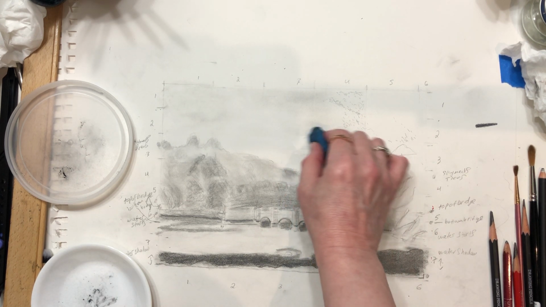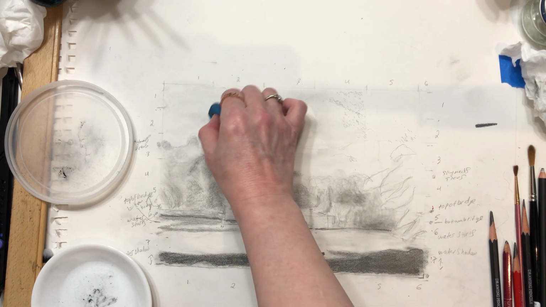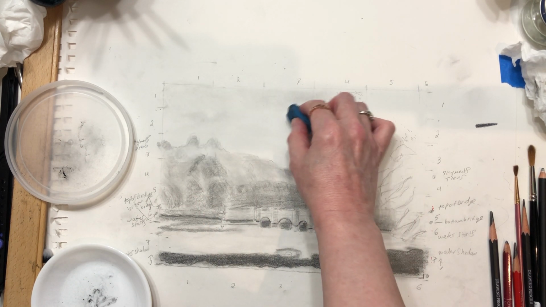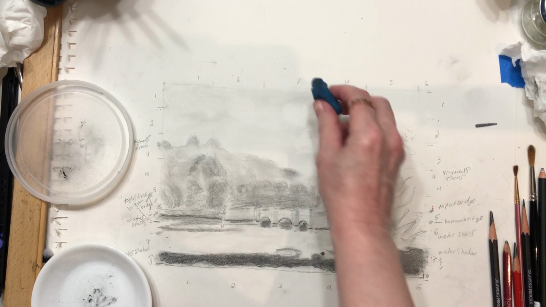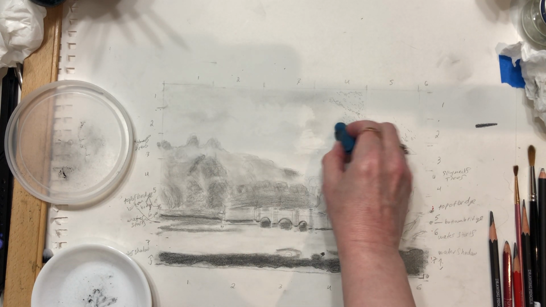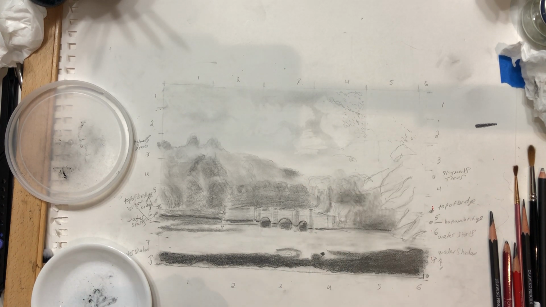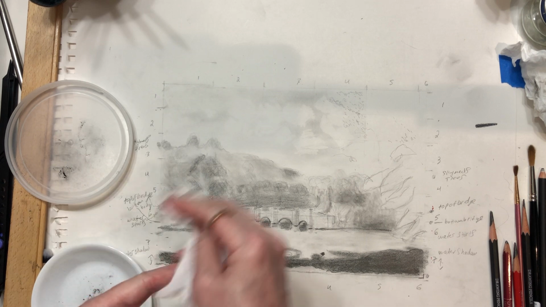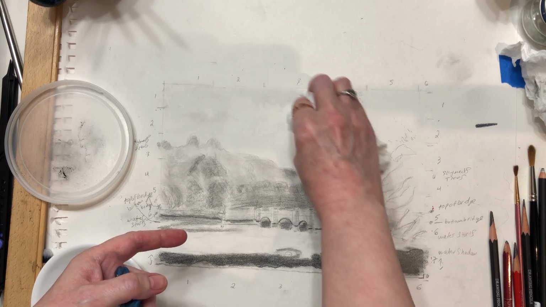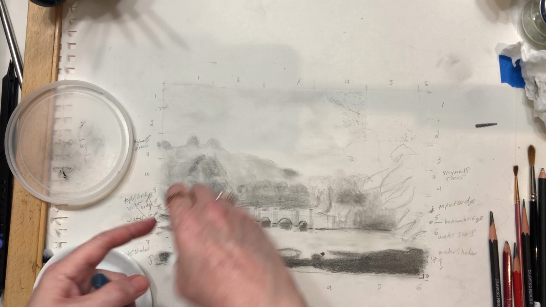Another thing you can do to get that effect is go back in with your erasers and just highlight areas. Blend that, as long as you're careful not to cover up. If you want to keep those areas, just don't blend over them with the tissue.